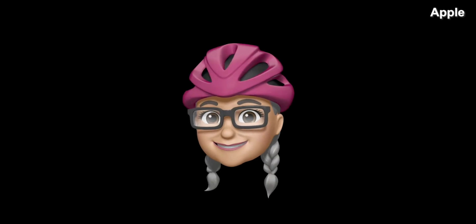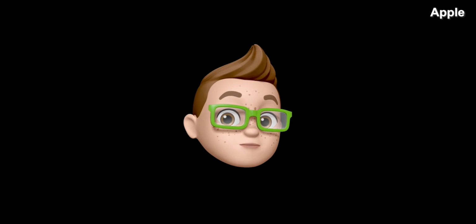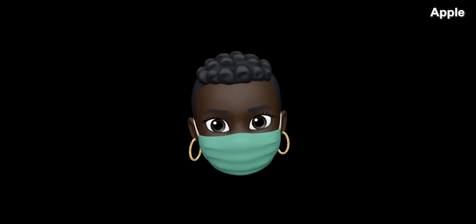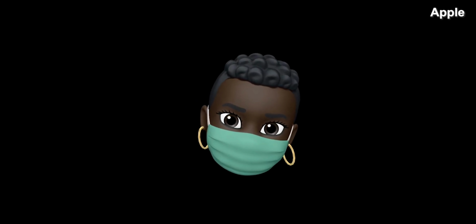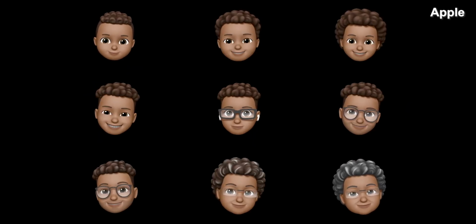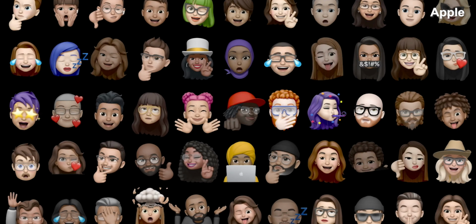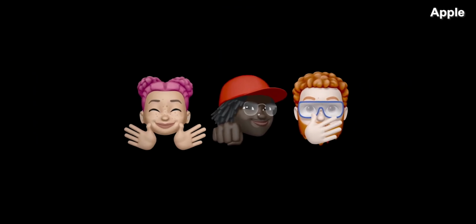So Memojis, I don't personally use them a lot, but if you do, now you can customize them more. Now you have more age options, more hair options and all that stuff, and also there are 3 new Memoji expressions. And yes, the face mask. Now you can use face masks with your Memojis.